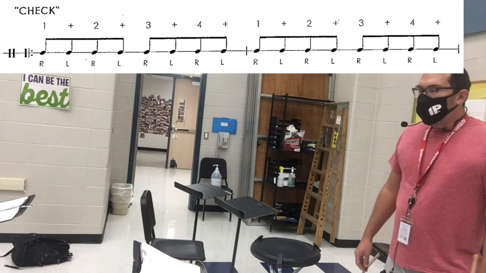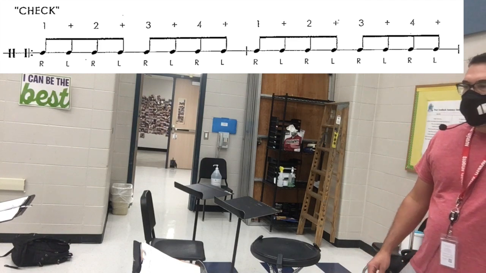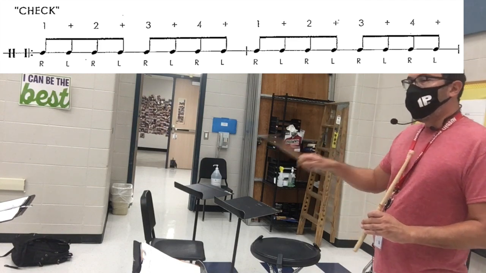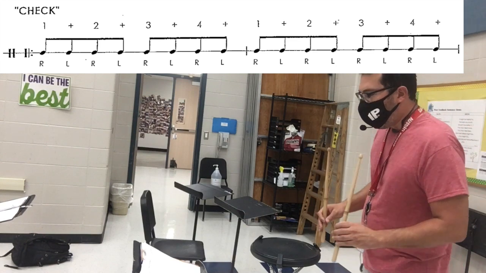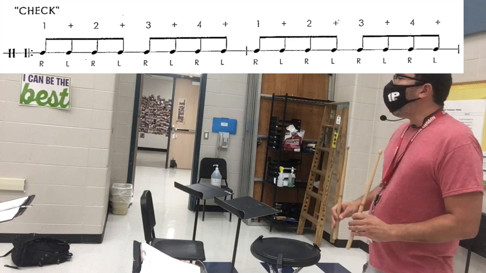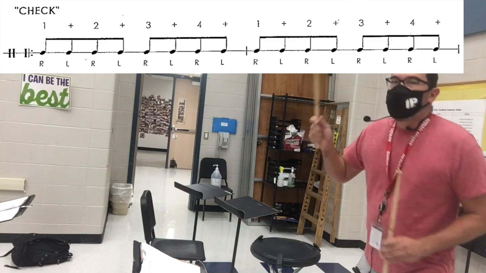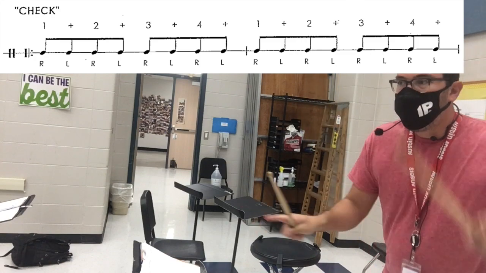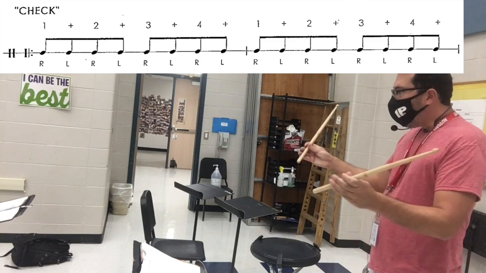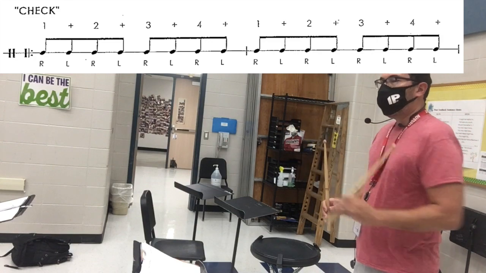We're probably not going to get very far here, but let's see what happens on these 8th notes. Now watch me play 8th notes, the first line. We're on check patterns, 8th notes. Now the rules are all the numbers are rights and all the ands are lefts. Still full stroking.